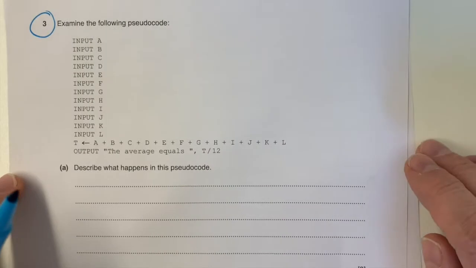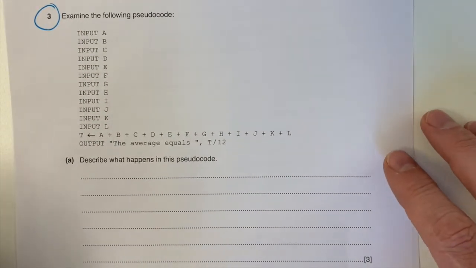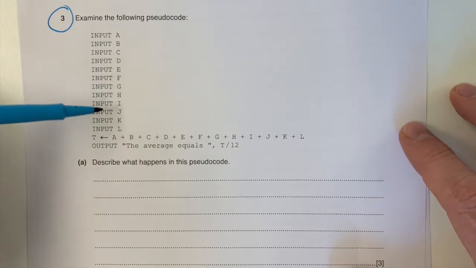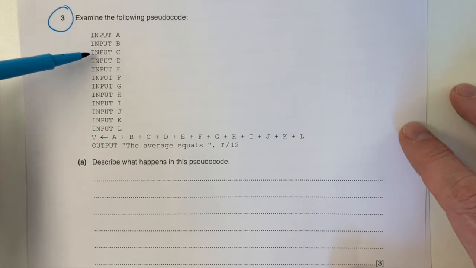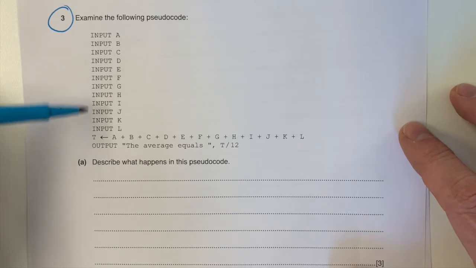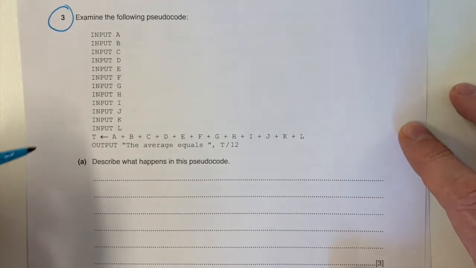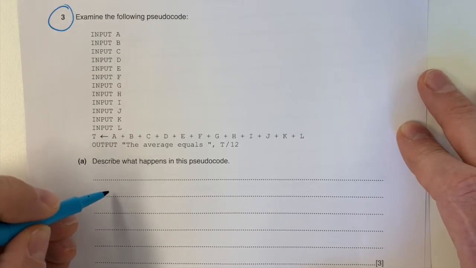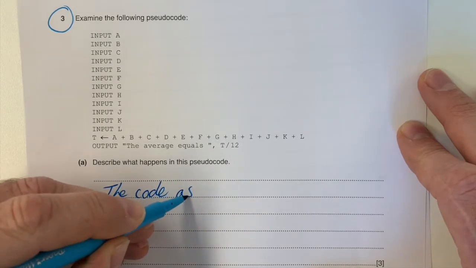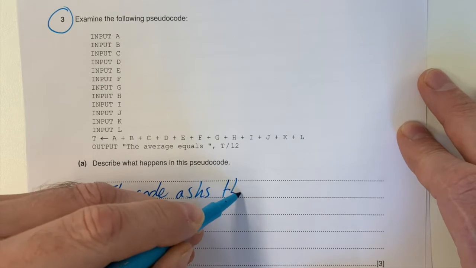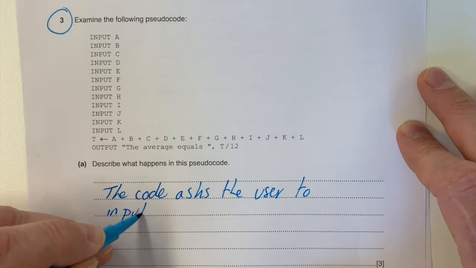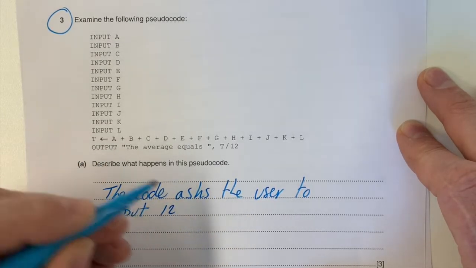Okay, so what is this pseudocode doing? Well, let's have a look at it first of all. Input A, input B, C, D, E, F, all the way down to L. So we've got 1, 2, 3, 4, 5, 6, 7, 8, 9, 10, 11, 12 inputs. So describe what's happening. The code asks the user to input 12 values.